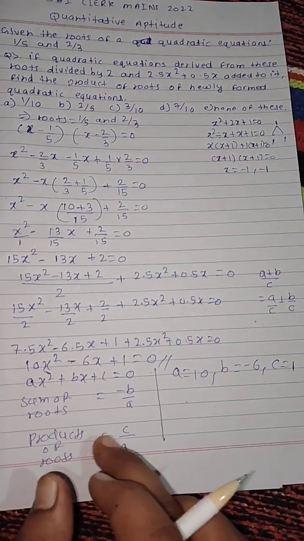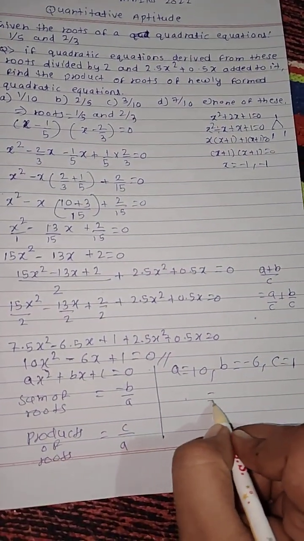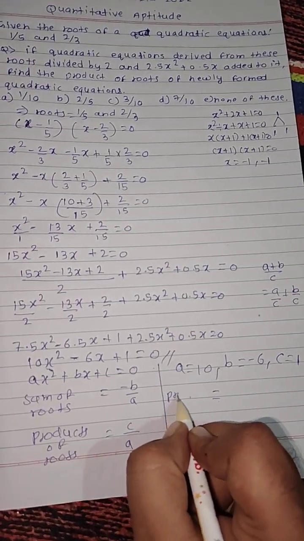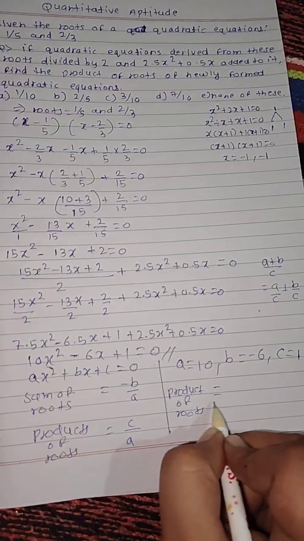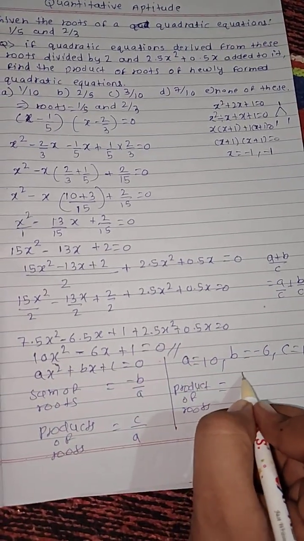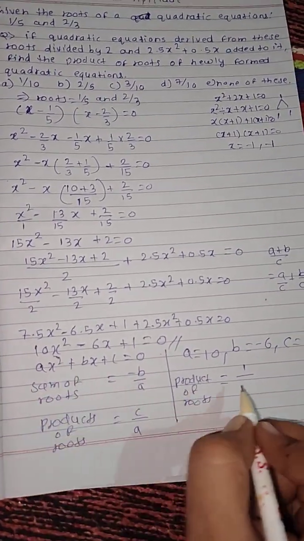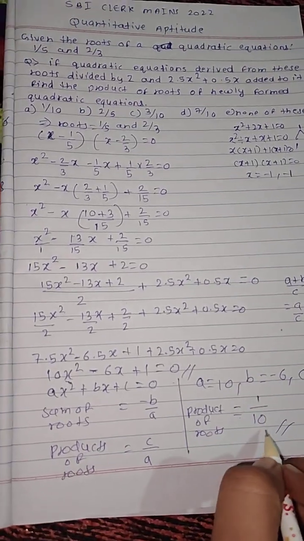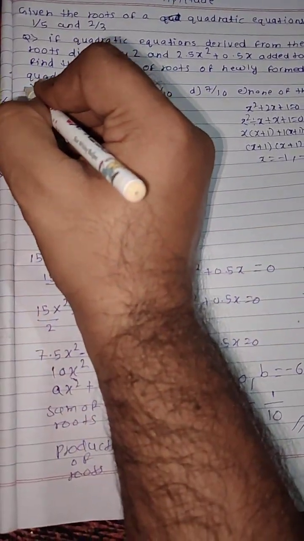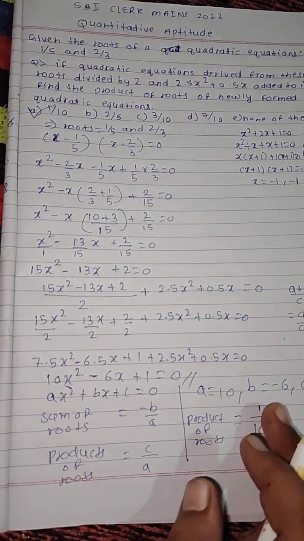So the product of roots is c by a. The value of c for this equation is 1, and the value of a is 10. So the product of roots is 1 by 10. So our correct answer is 1 by 10.